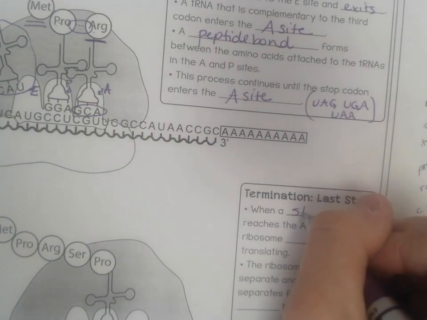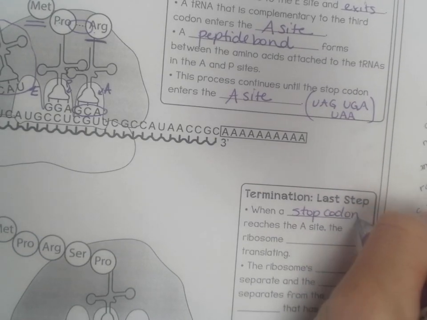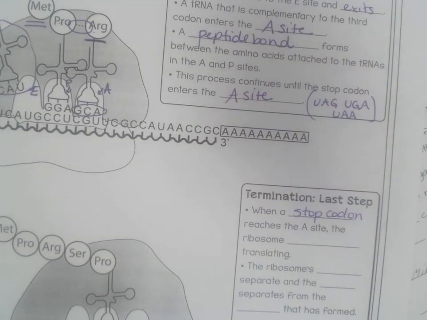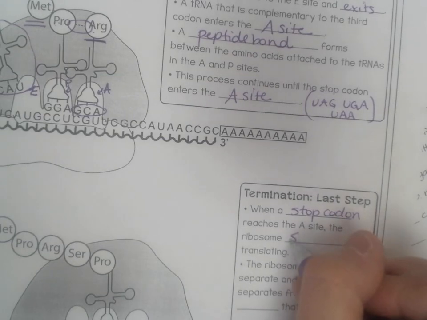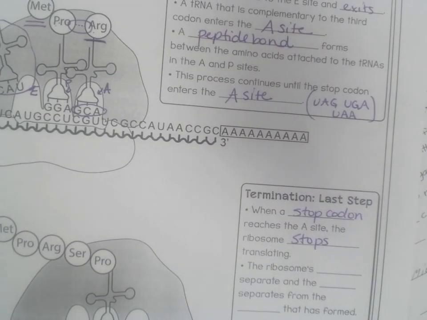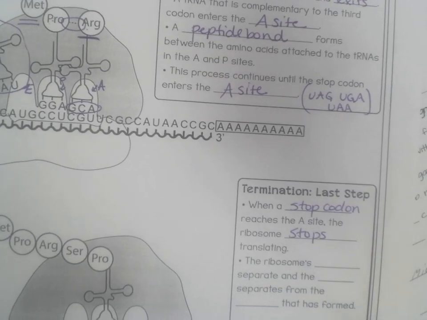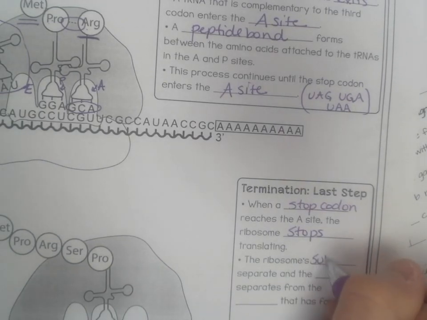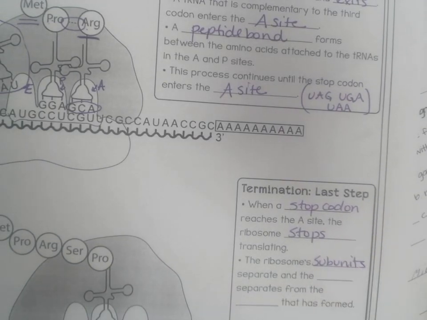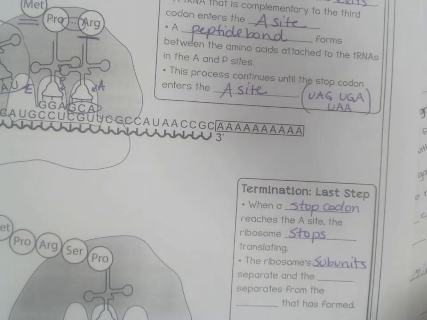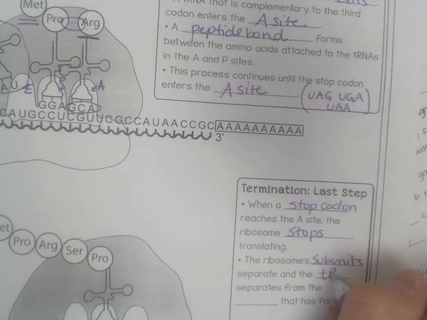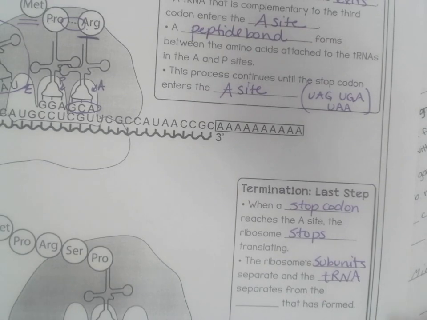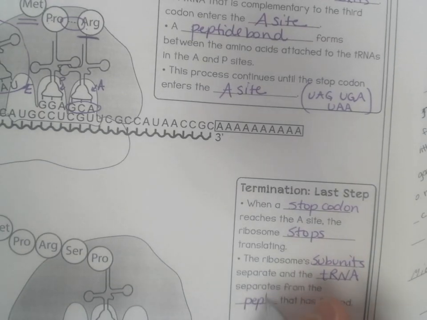So when a stop codon reaches the A site, the ribosome stops translating. Remember, it's the punctuation. It tells it that it's over. It's done. It's the period, exclamation point, question mark, whatever. It's the punctuation. It ends the sentence. The ribosome's subunits separate, and the tRNA separates from the peptide that has formed.